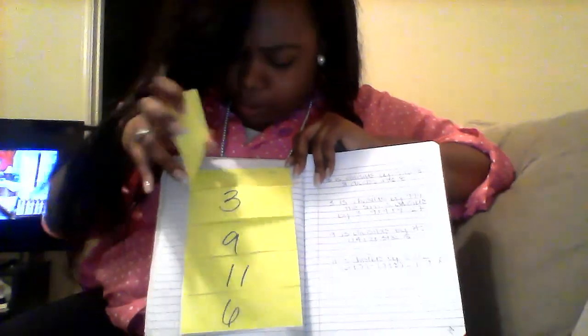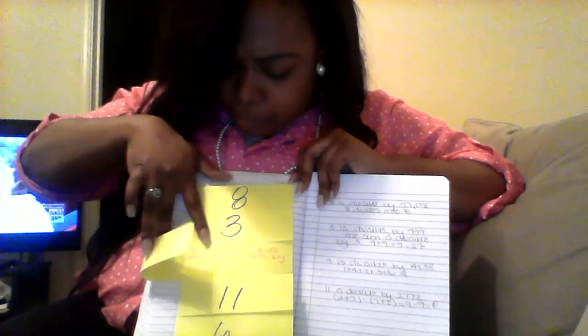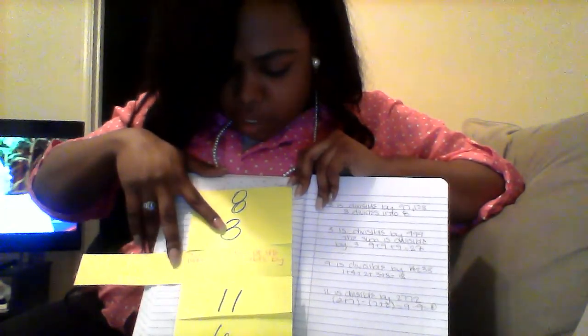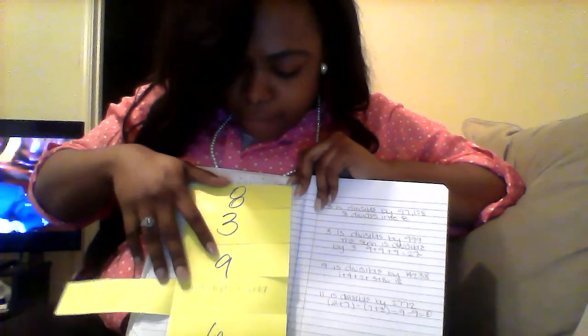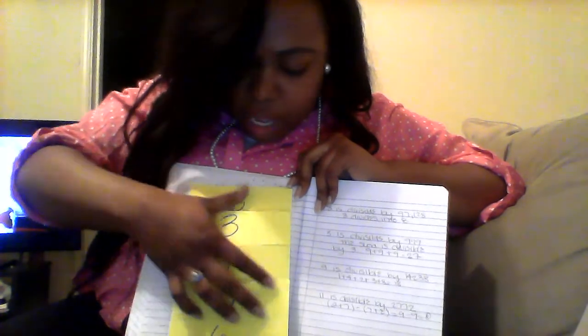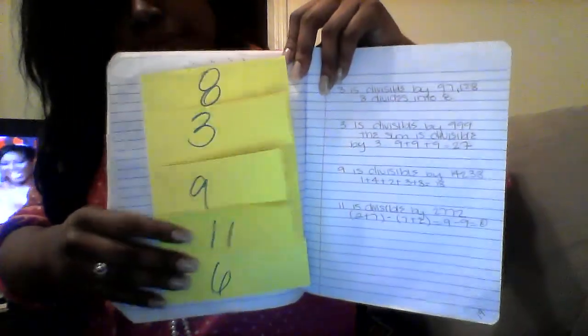This is the divisibility rule for 8. The last three digits represent a number divisible by 8. For 3, the sum of the digits is divisible by 3. For 9, the sum of the digits of the whole number is divisible by 9, I'm sorry. For 11, the sum of the digits is odd. And for 6, the whole number is divisible by 2 and 3. These are the examples over to the side.